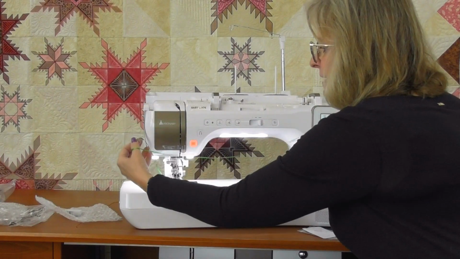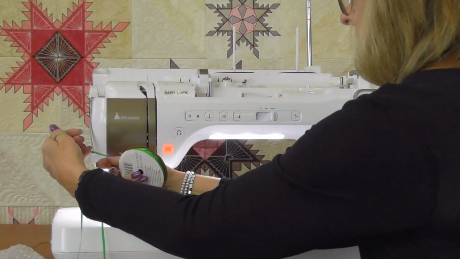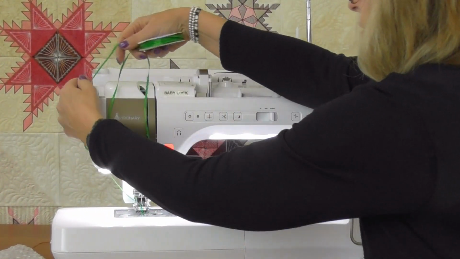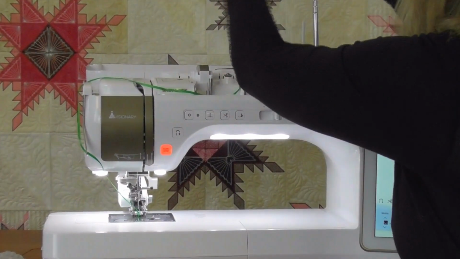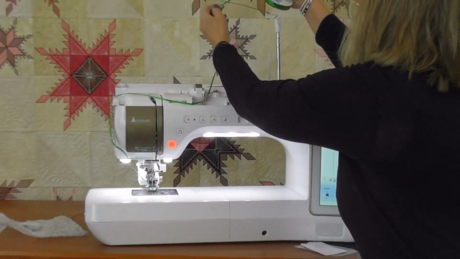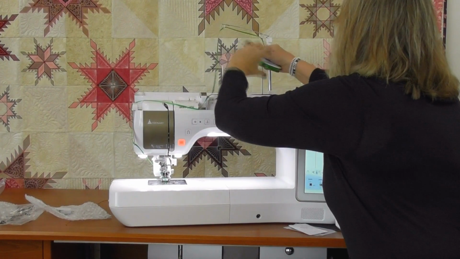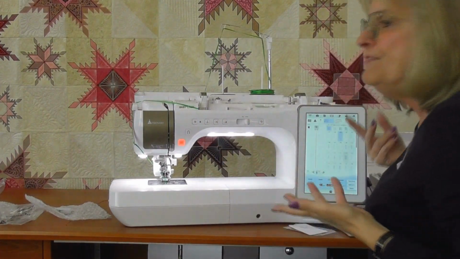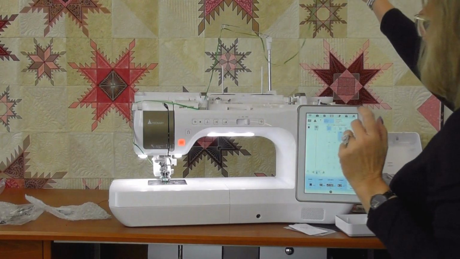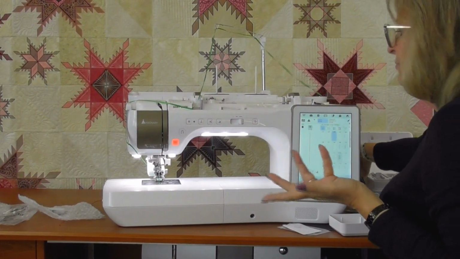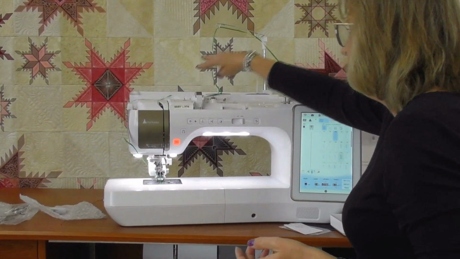So I'm going to put my thread or my twine through this part here and through this back part here. And then I'm going to put it through my spool things here. And I can lay it on here. Now, if you don't have this set up, you can just let your little thread, yarn, whatever, just hang behind your machine. It'll work fine. But the purpose of this is to give you hands-free sewing.